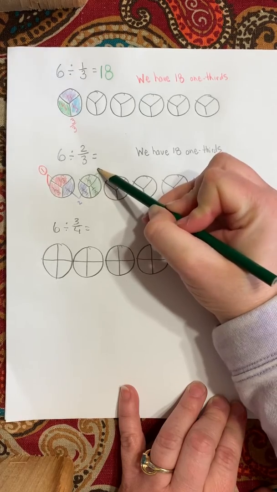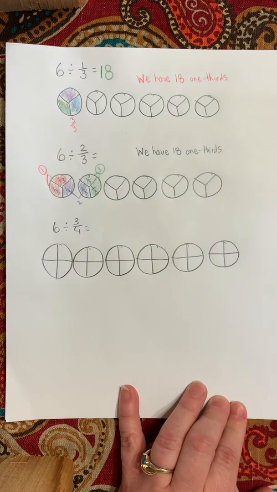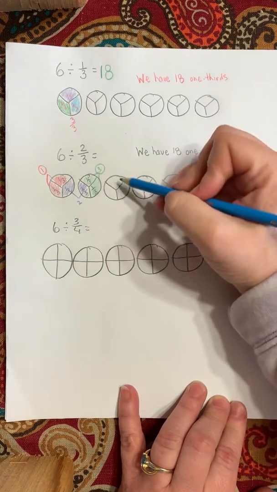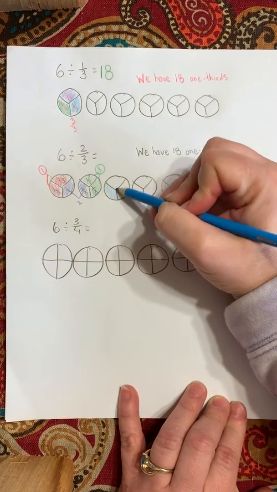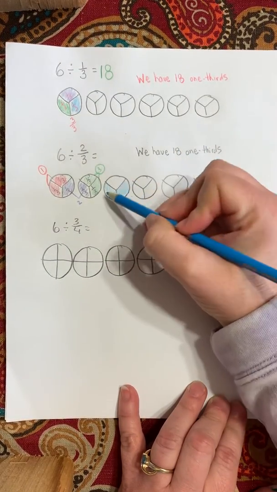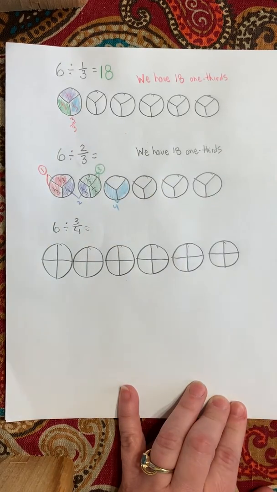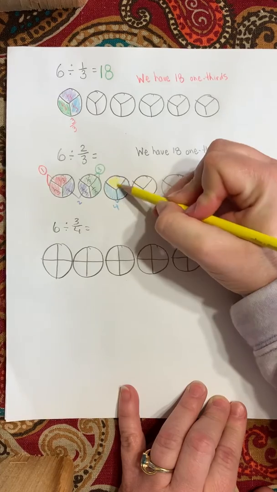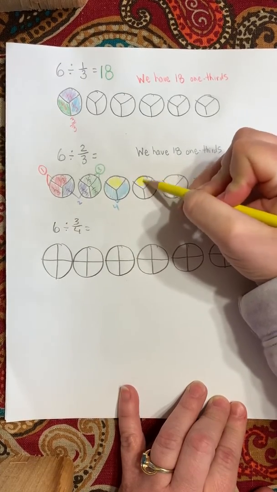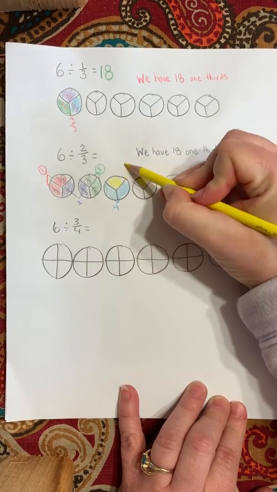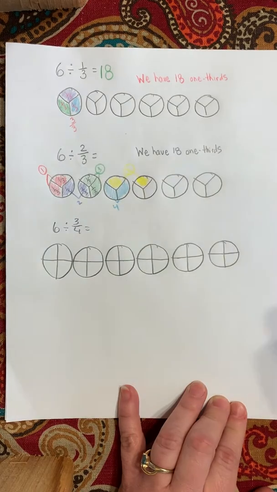Here's 2/3, and that'll be 3 groups. There's another 2/3, so that's 4 groups. 5 groups. That's kind of hard to see. Let's put a 5 a little bit darker in there.